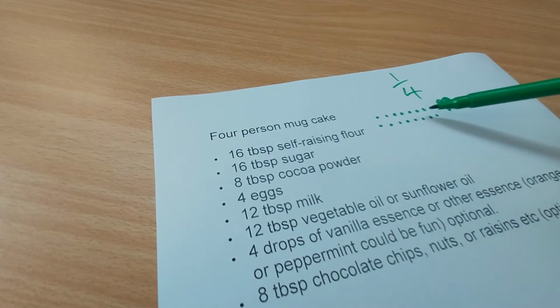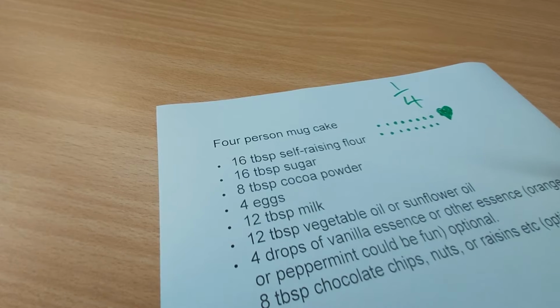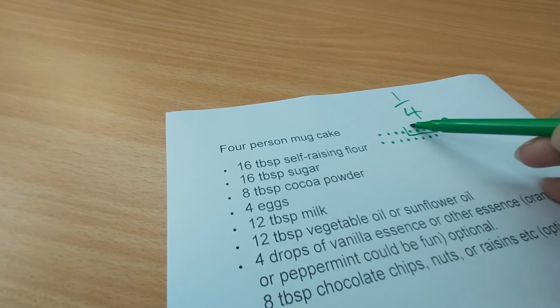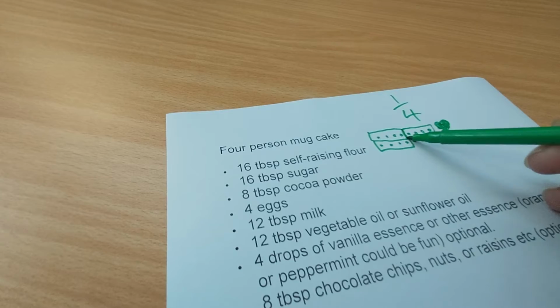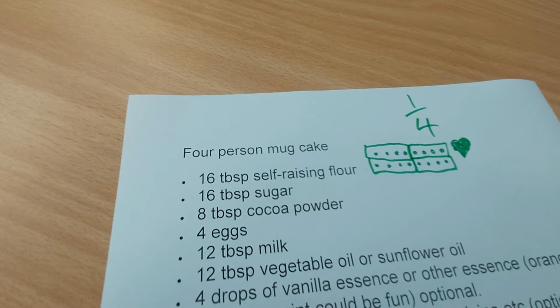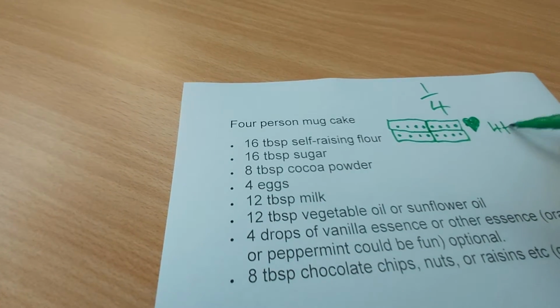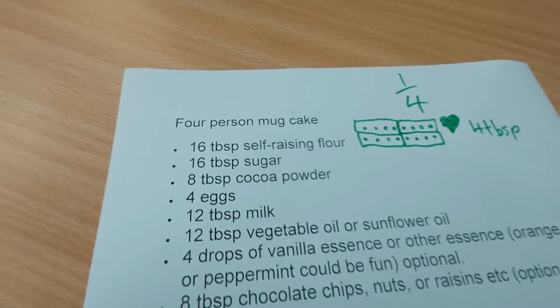So I know that 1 set of dots, that's half of 16. Now if I half that again, I'm going to end up with 4 groups exactly the same size. And you can see how many have I got in each group? I've got 4. So 1/4 of 16 is 4. So that should change to 4 tablespoons of self-raising flour. Obviously, we're not going to heap our tablespoons and make Miss Hine cry.